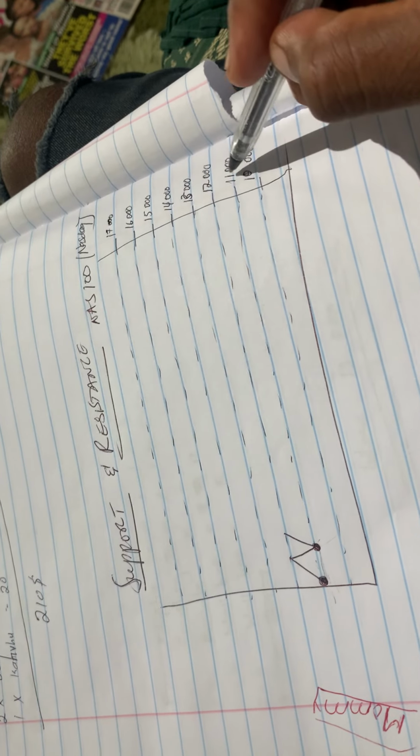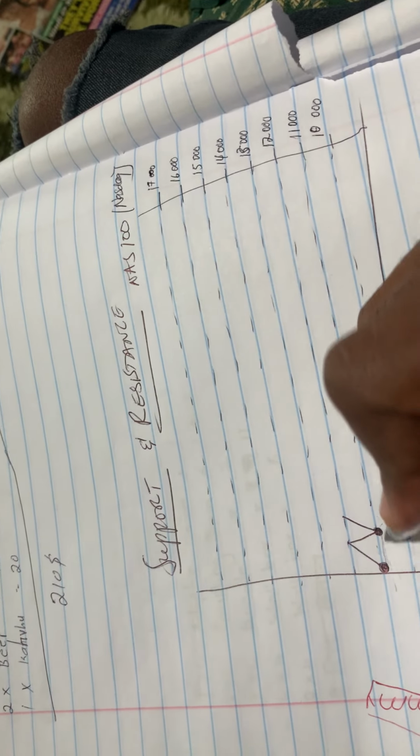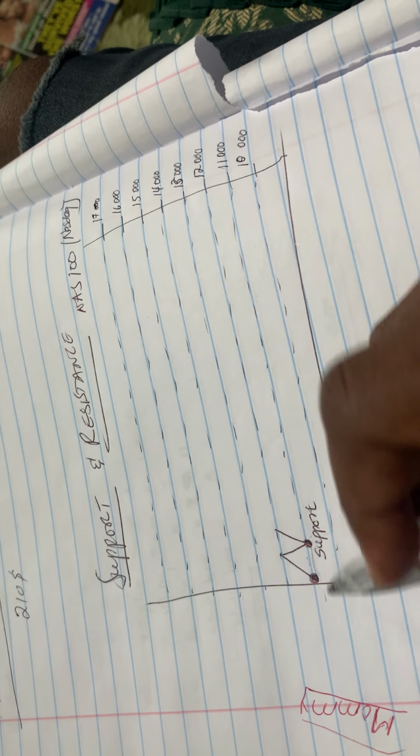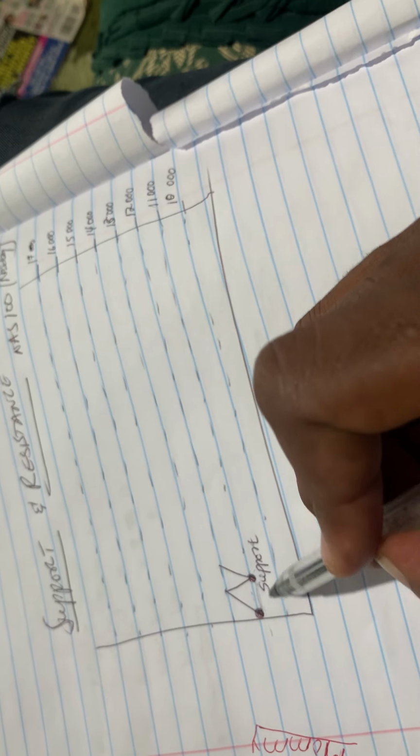What happens to this 11k? We call it what? This one is our support, because the market is not going below this level. It's being supported here.